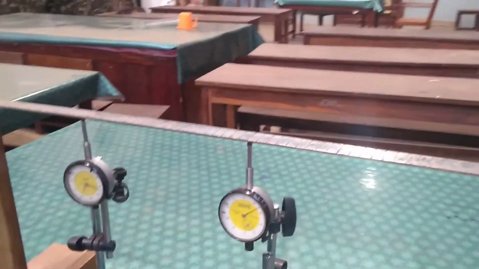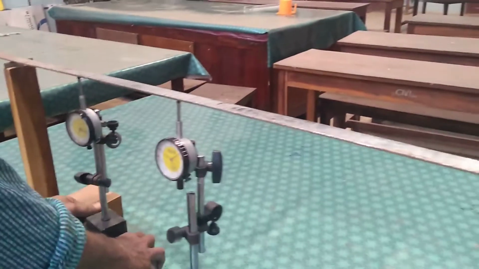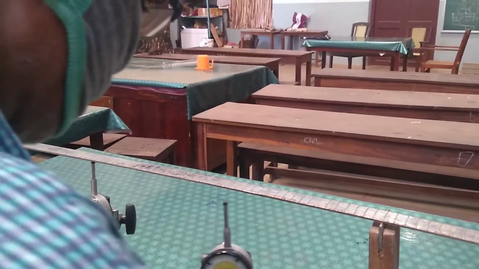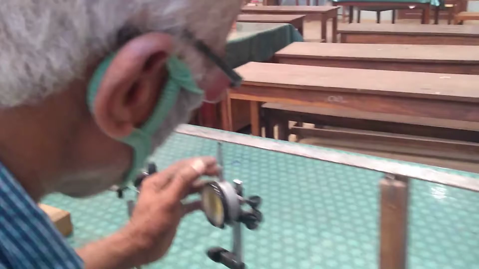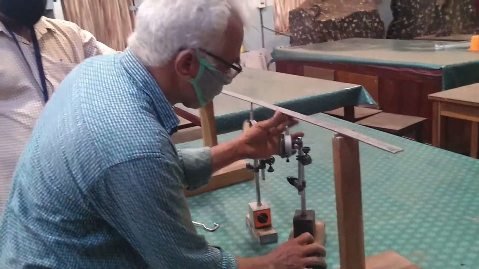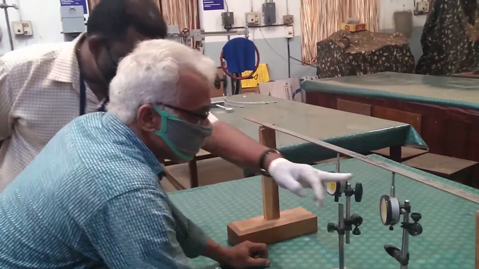After that, you interchange the positions of the loading and the dial gauge that is provided at the first quarter span, so that the dial is kept under the second quarter span, and the loading hanger is at the first quarter span.